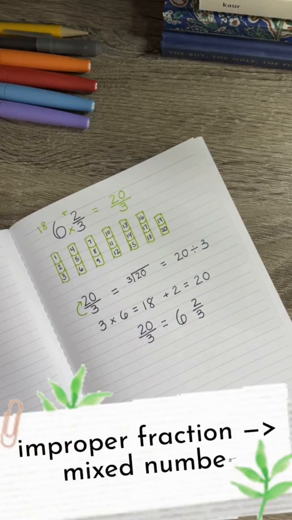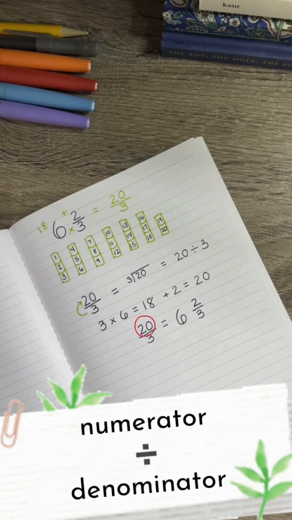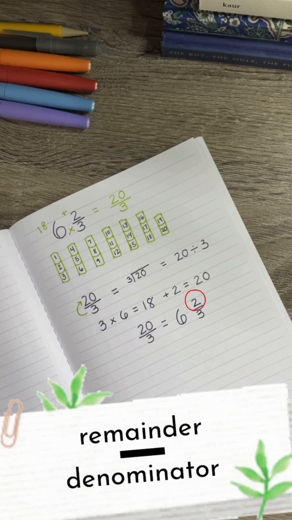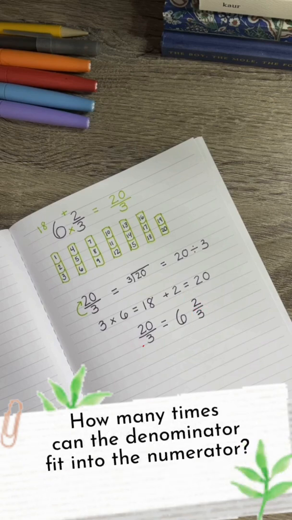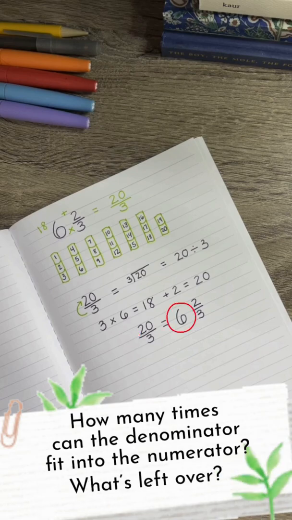So to change an improper fraction into a mixed number, we divide the numerator by the denominator and put the remainder over that same denominator. Or we can think about how many times the denominator can fit into the numerator and then note what's left over. Give this one a try.